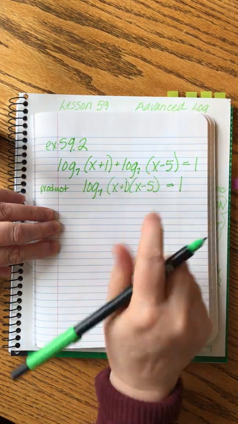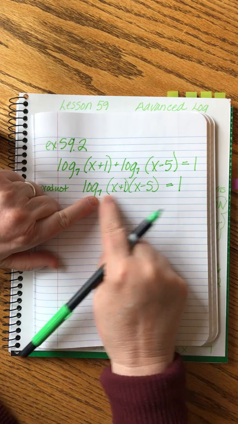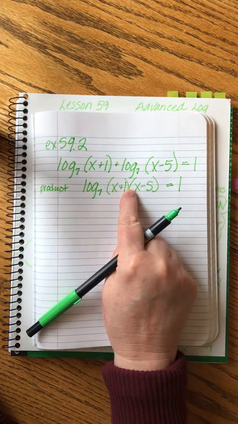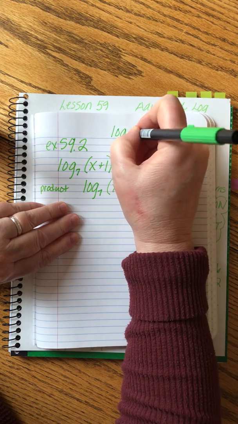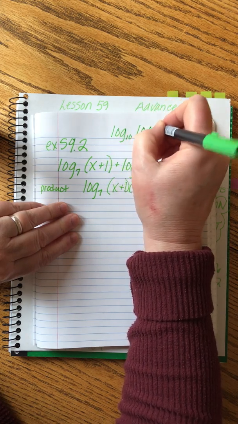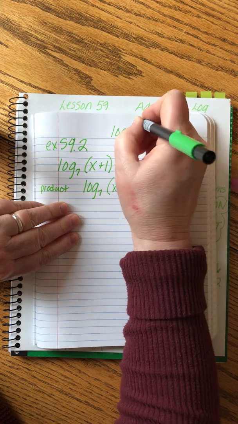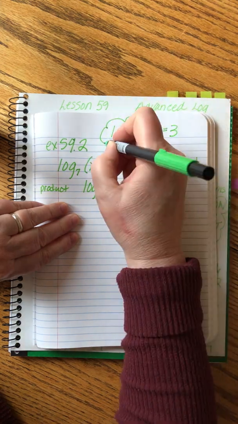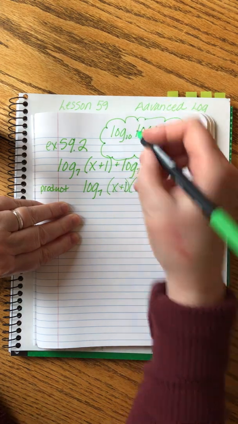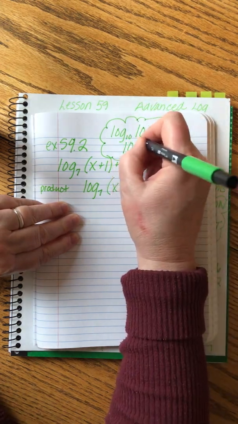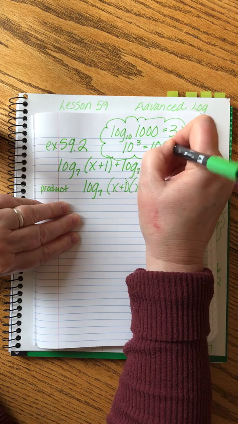This has been combined, and now I'm ready to say this is the base, this is the exponent, this is the number. If you ever get confused about that, put this into your head. If we have this log expression, we know that it means 10 to the third power equals 1,000.